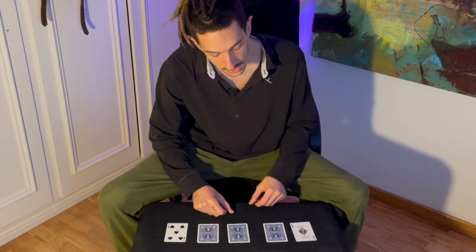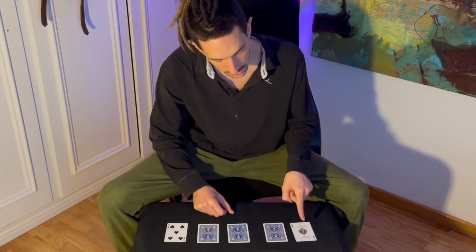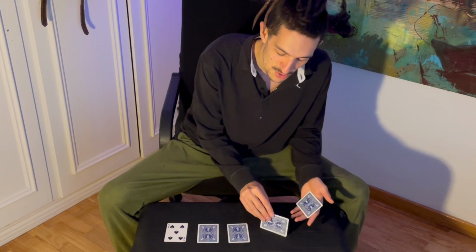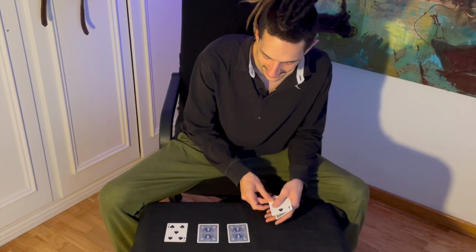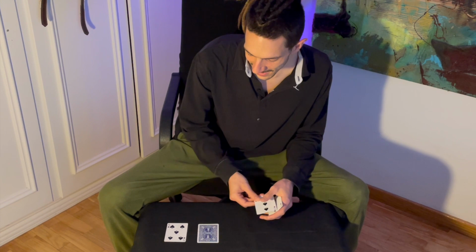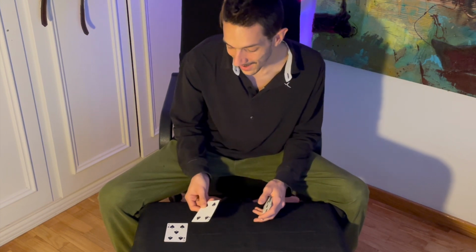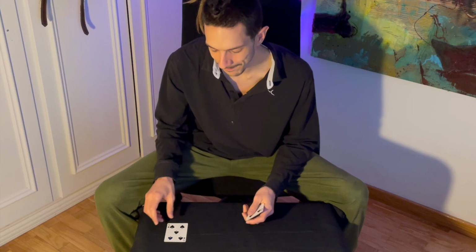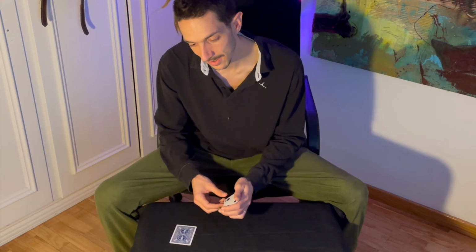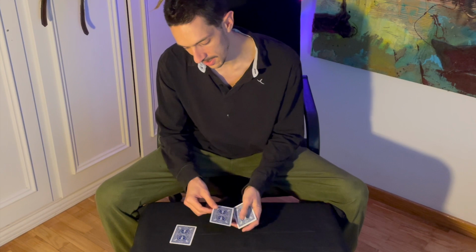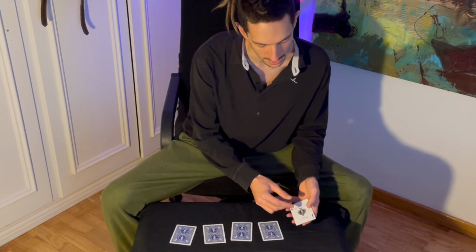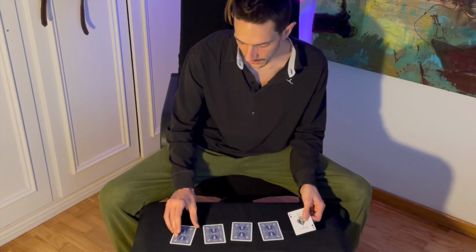If I switch, this is the 1. So here is the 2. And there is the 3. Now is the 4. And the last one is the 5. Again, 5, 4, 3, and after the 2 is the 1. This is the order.